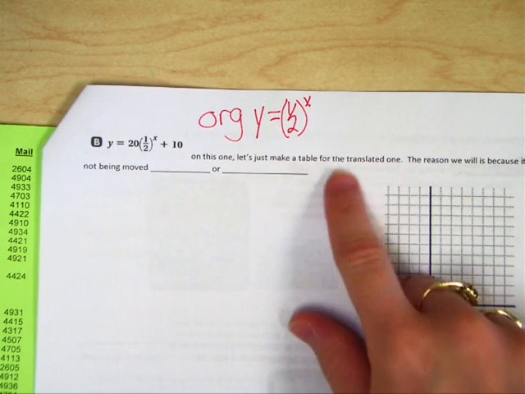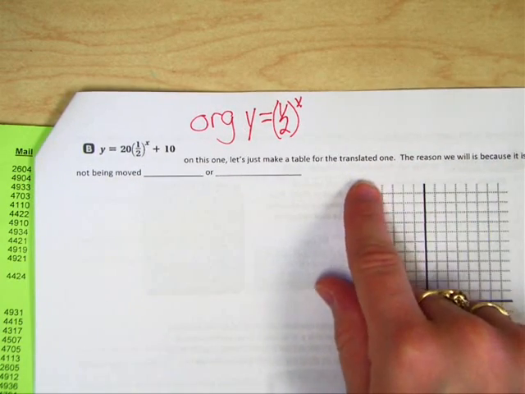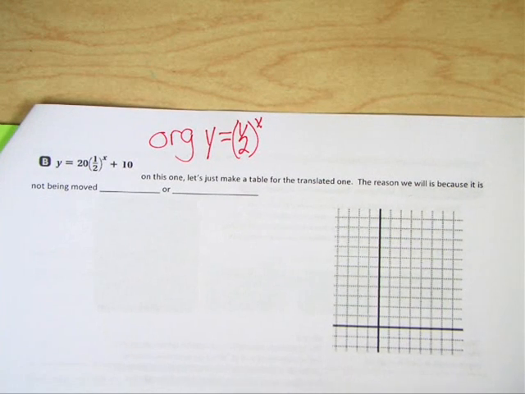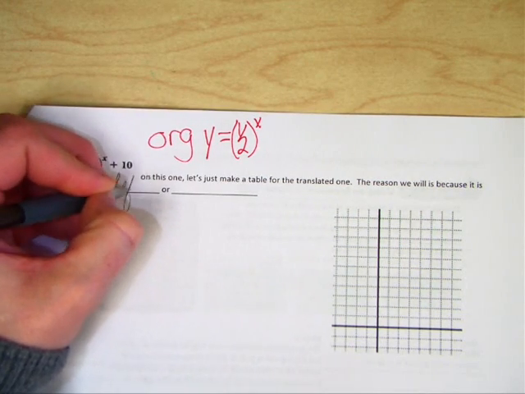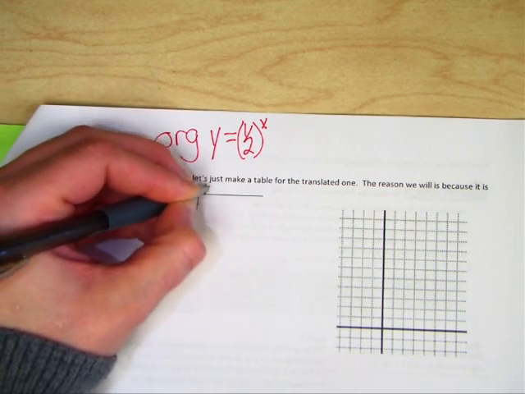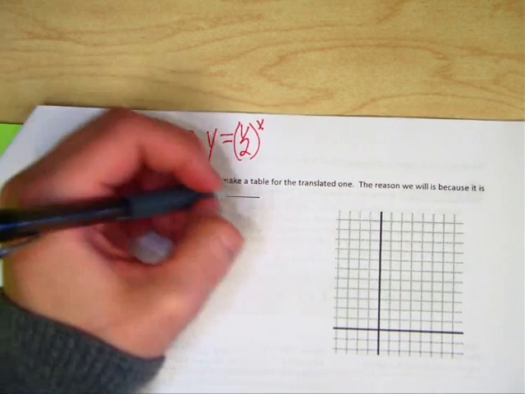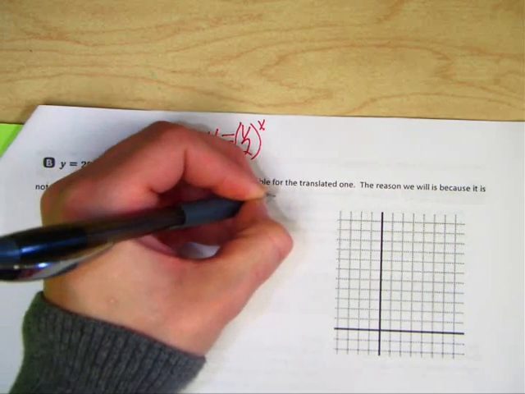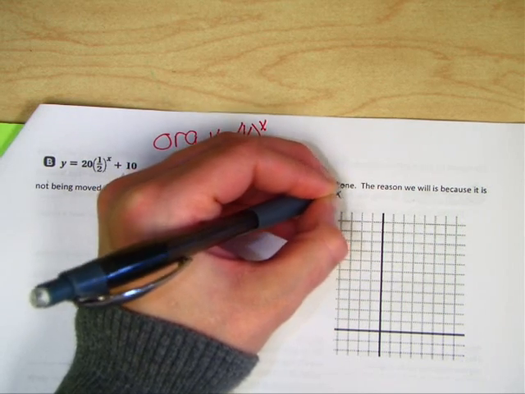On this one, let's just make a table for the translated one. That's all we did on the last one as well. The reason we're going to make a table for the translated one is because this one is not moving left or right. Now how do you know it's not being moved left or right? Okay, the reason it's not being moved left or right, let's write this down. Nothing added or subtracted from x.